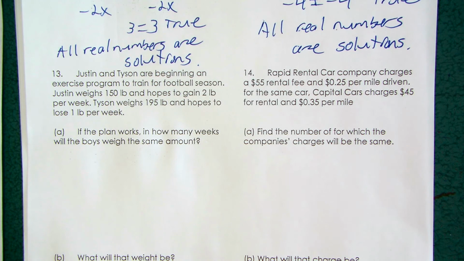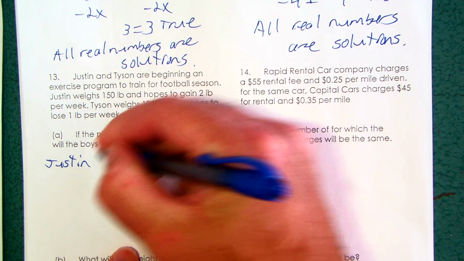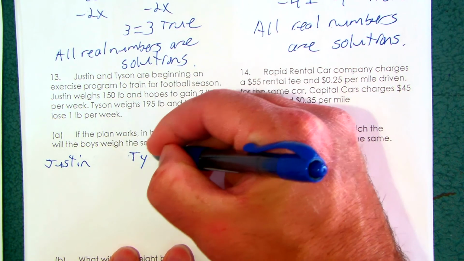All right, so here we got to work on setting up equations. Justin and Tyson are beginning an exercise program to train for football season. Justin weighs 150 pounds and hopes to gain 2 pounds per week. Tyson weighs 195 pounds and hopes to lose 1 pound per week. If the plan works, in how many weeks will the boys weigh the same amount? So let's make an equation up for Justin. We'll make one up for Tyson.